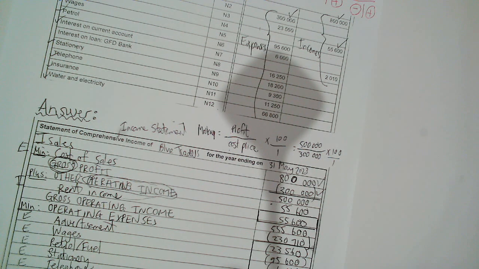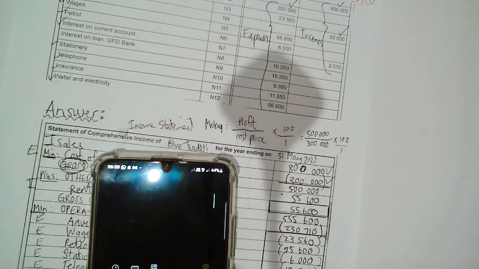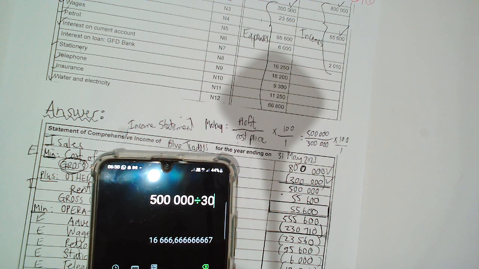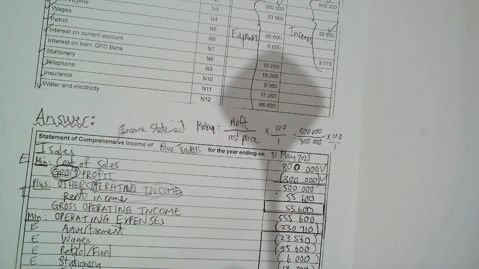So now I'm also going to do this on my calculator. 500,000 divided by 300,000 times 100 over 1. And you're making 167% profit on this, which is a very, very good gross profit that you're making.